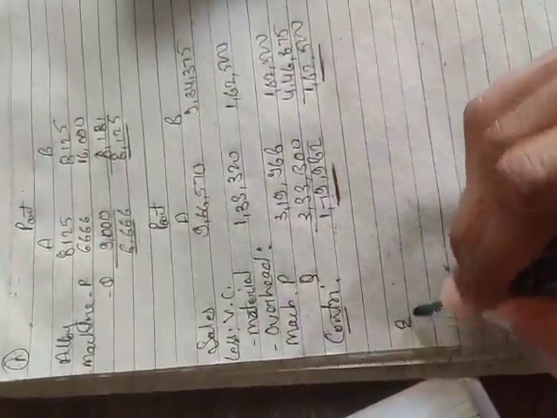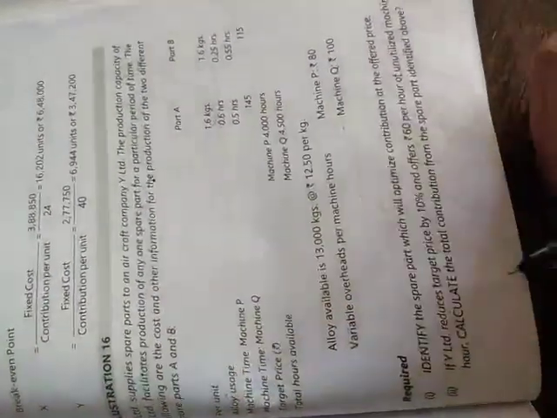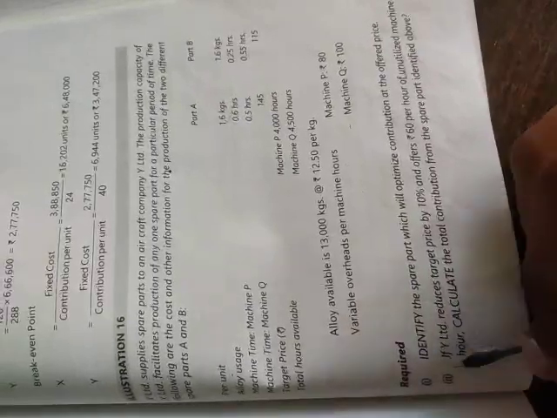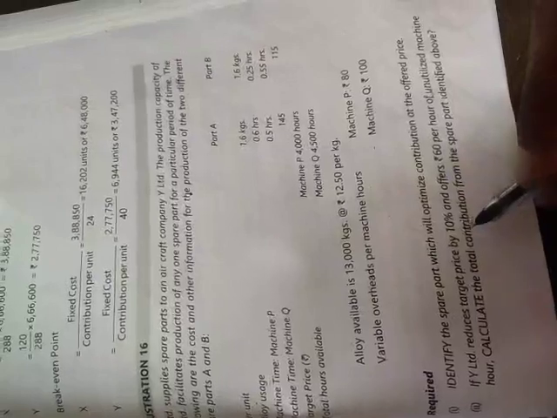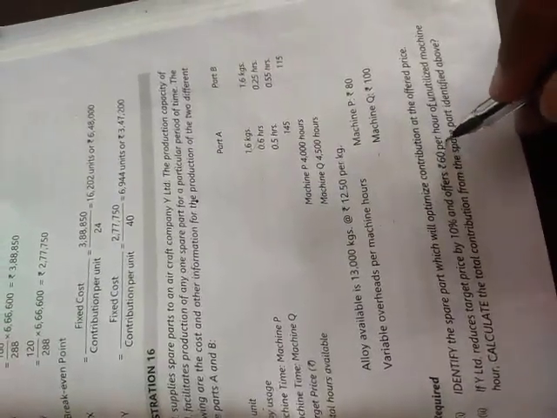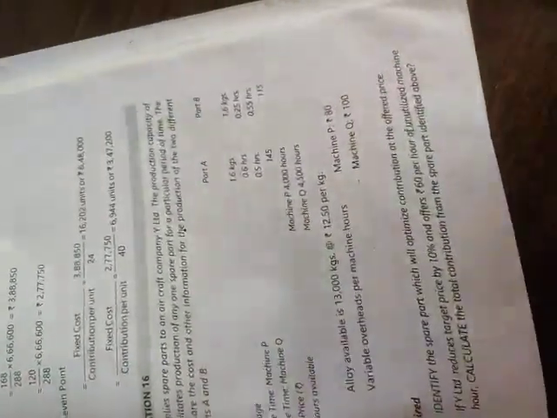Now let's see requirement number 2 of this question. The second requirement says that if Y Limited, which is the purchaser of part A or part B, reduces the price by 10% and offers us 60 rupees per hour of unutilized machine hour, then we are required to calculate the total contribution from the spare part identified above.